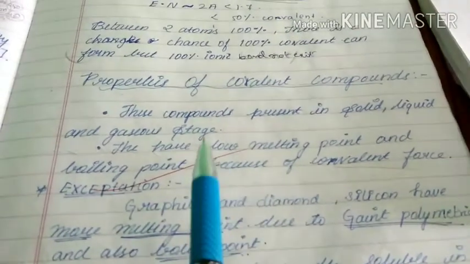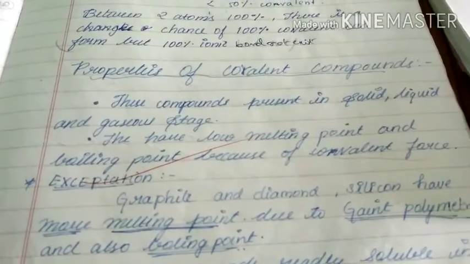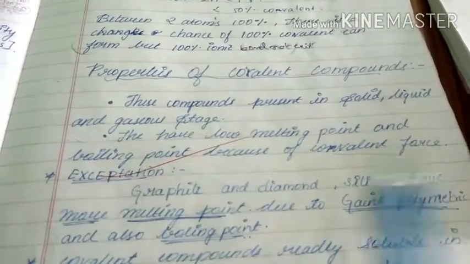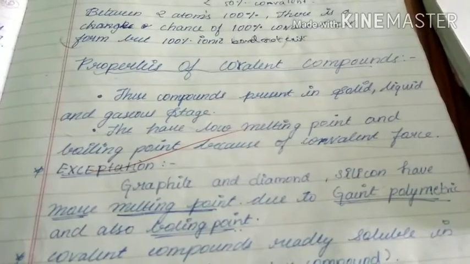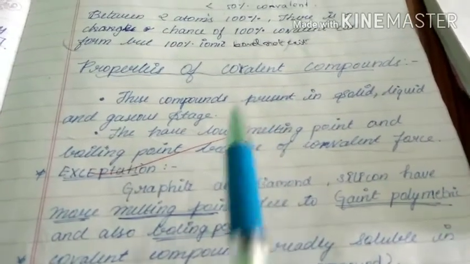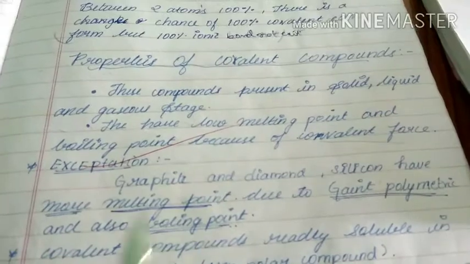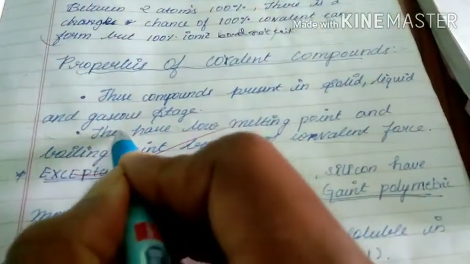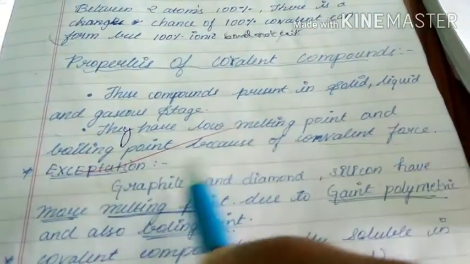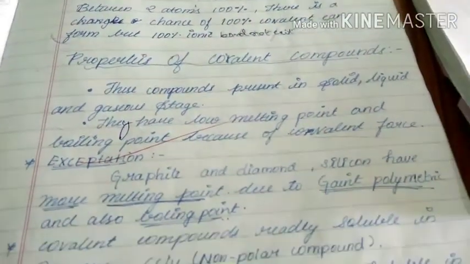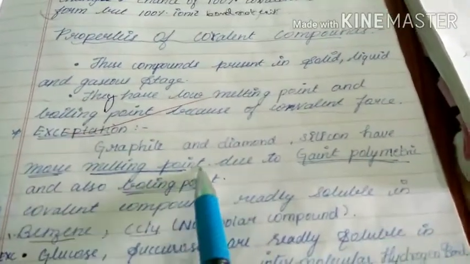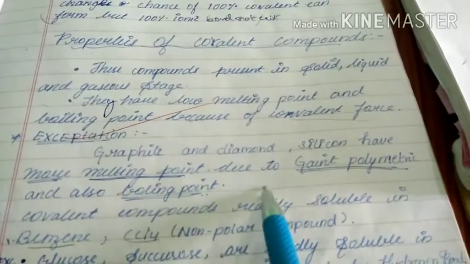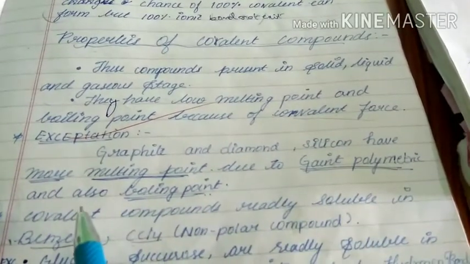Now the next topic is properties of covalent compounds. These compounds are present in solid state, liquid state and gaseous state. Ionic compounds are present in only solid state because of strong electrostatic force of attraction. Next point. Ionic compounds have high melting point and boiling point, but covalent compounds have low melting point and boiling point because of covalent forces. Next, exception. Graphite, diamond and silicon have high melting point due to giant polymeric structure.